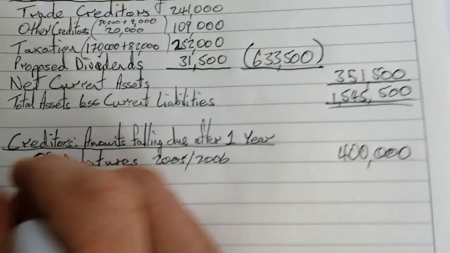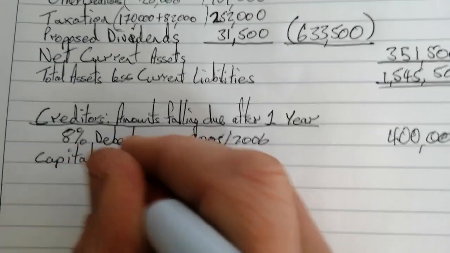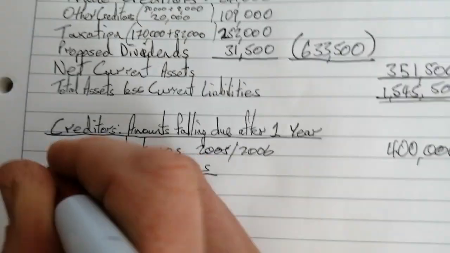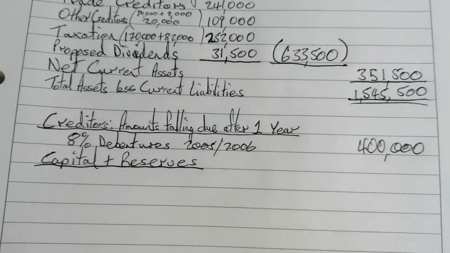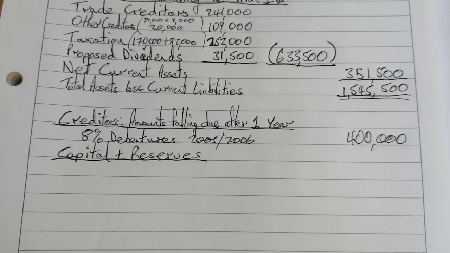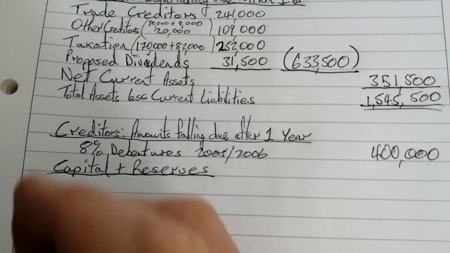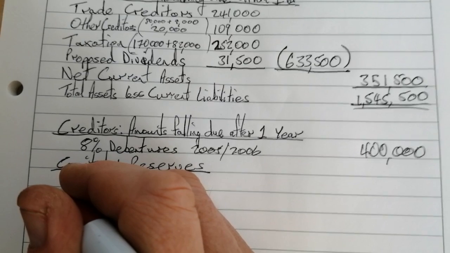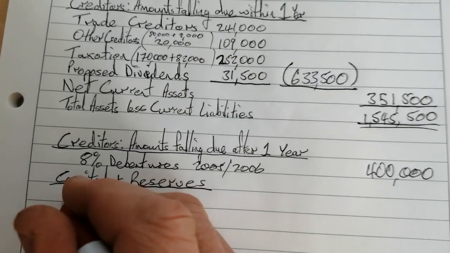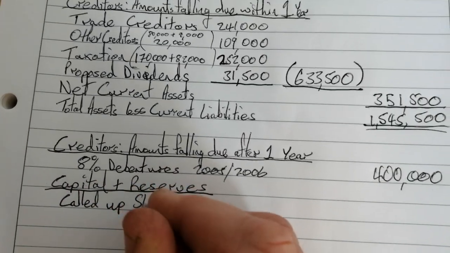Okay, then your capital and reserves. They get a bit iffy about this if you do this in the wrong order. So it's your shares first, then your reserves, things like revaluation reserve, and then lastly your profit and loss. Okay, so your shares first, and unlike other questions, you don't have to do the authorized and issued, just your issued share capital, actually called up share capital.